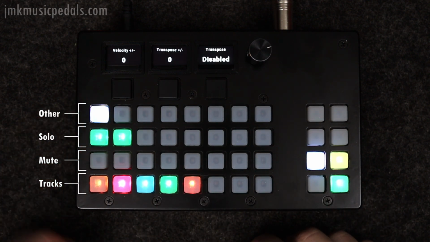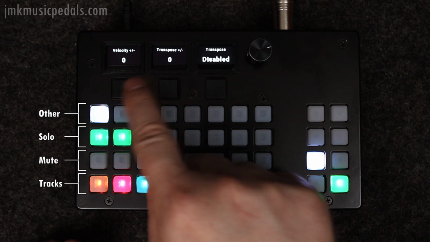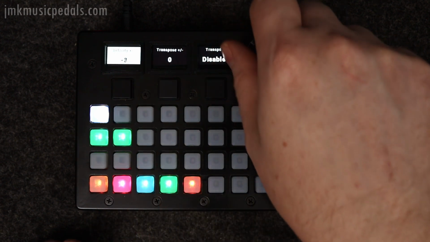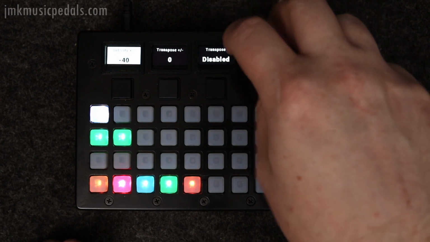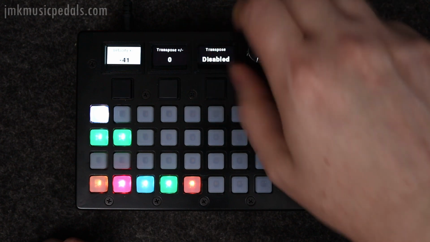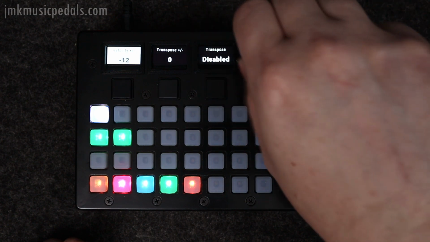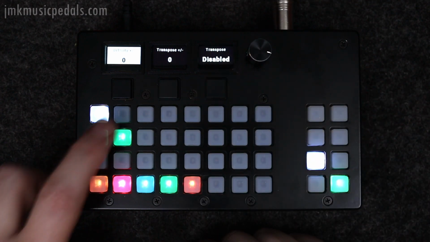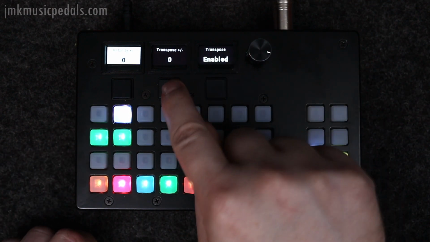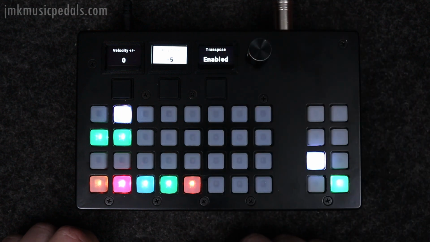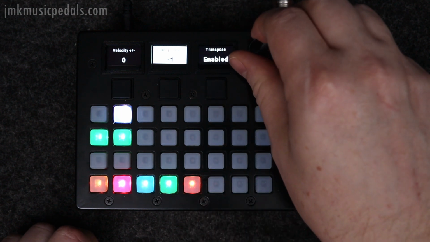Pressing the third button shows other parameters. Right now, track velocity and transpose are there. Velocity will reduce or increase the velocity of just that track by a relative amount. Like mute and solo, this can be applied to the track group or an individual track. Just like velocity, transpose will adjust the pitches by a relative amount on either the track group or an individual track.